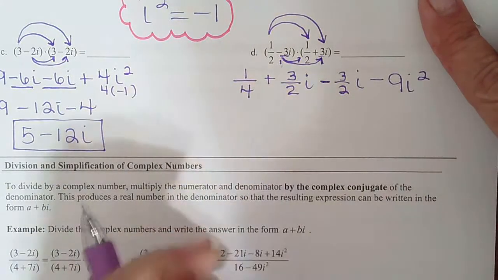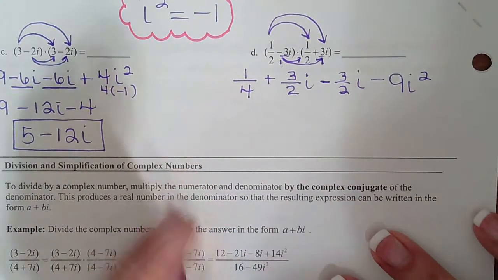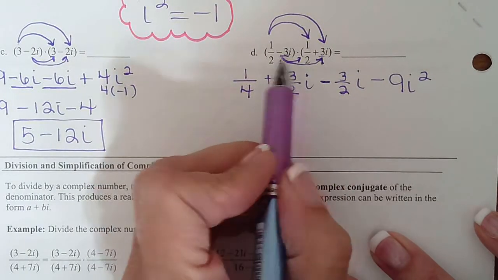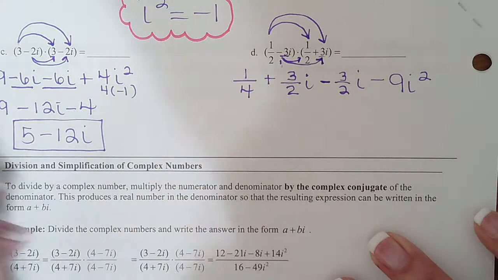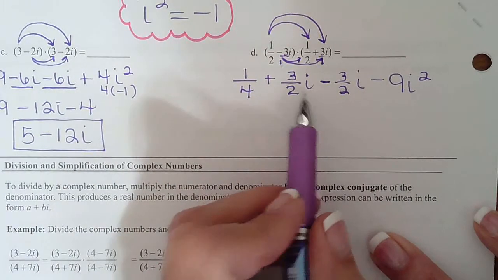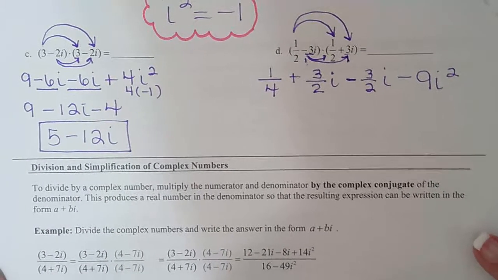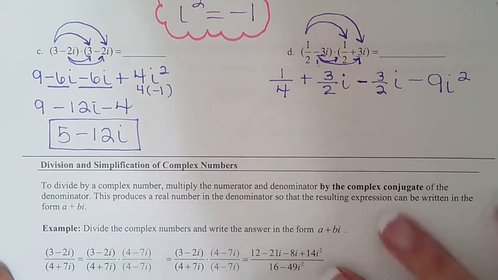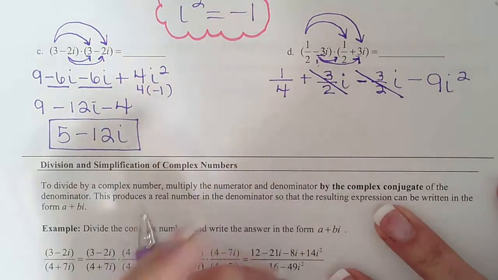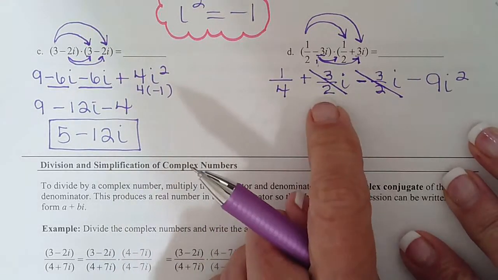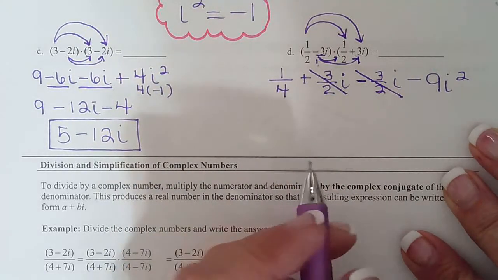So what you should notice about this one is these are conjugates. Remember how we learned with conjugates, the middle terms will always cancel? We haven't done any other ones with conjugates. This is the first one, but they're identical except one's positive and one's negative. And what happens when we multiply conjugates, we learned in chapter 4, is the middle terms cancel, and 3 halves minus 3 halves is 0.